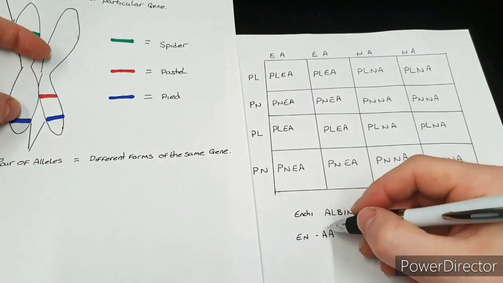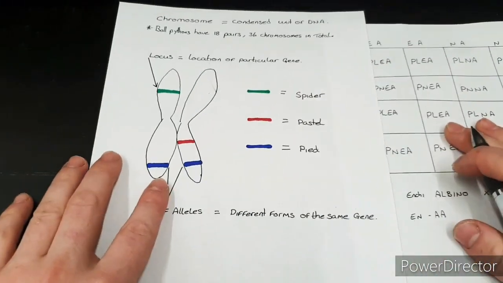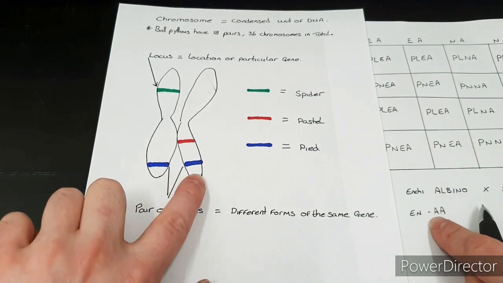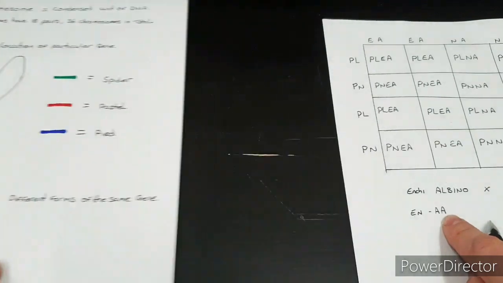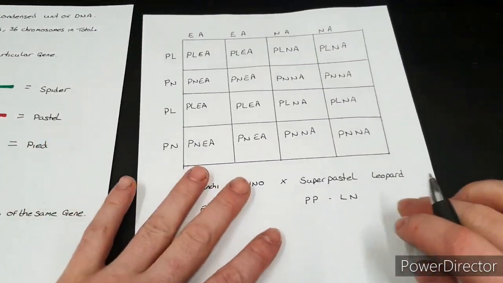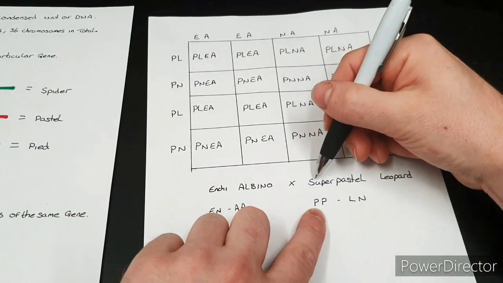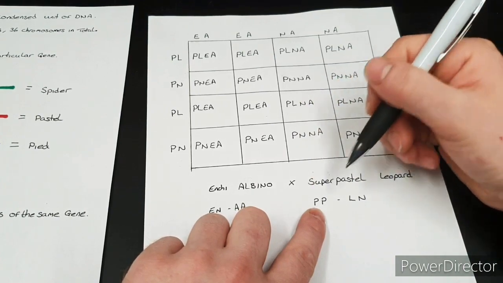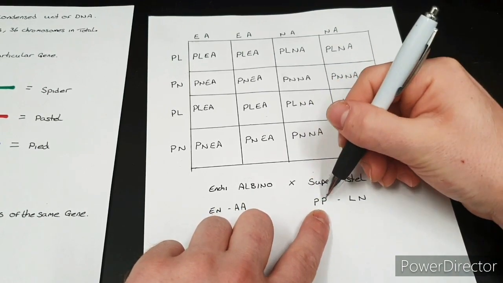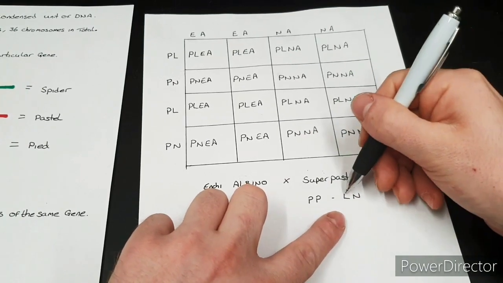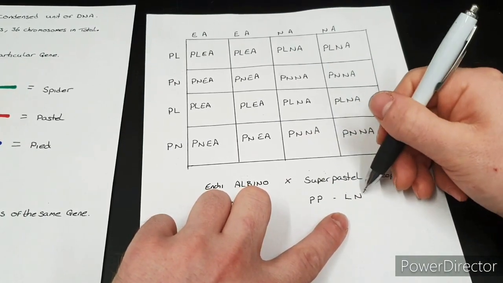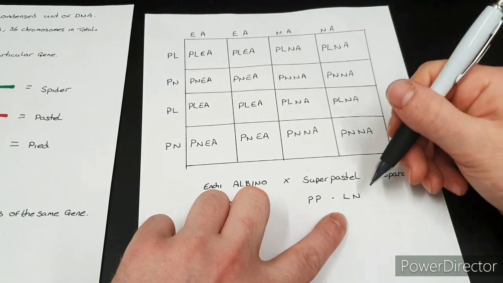So it has a copy of the albino on this side, a copy of the albino on this side. So it's A. Same with the super pastel. Super pastel has two copies. So pastel and pastel. Leopard only has one copy of the leopard gene and one copy of the normal.